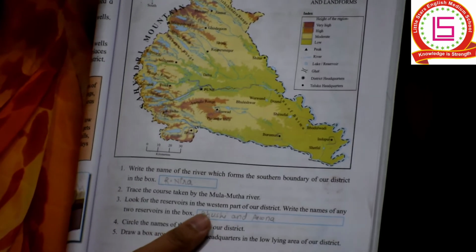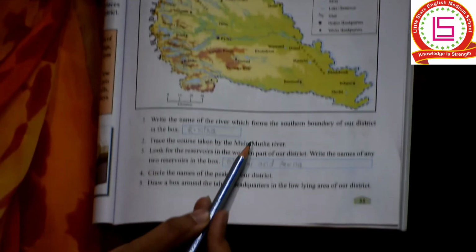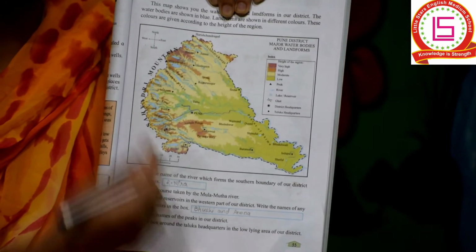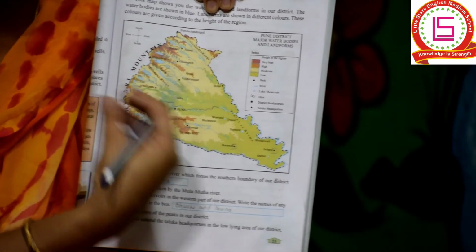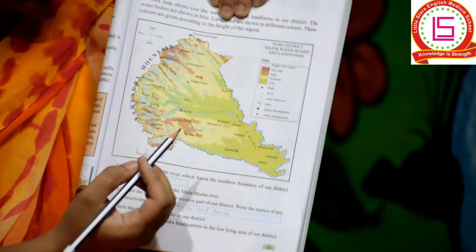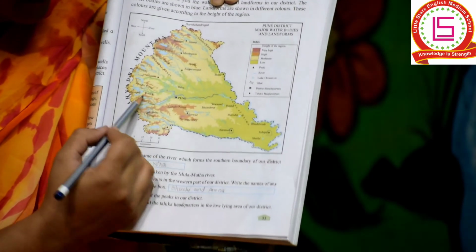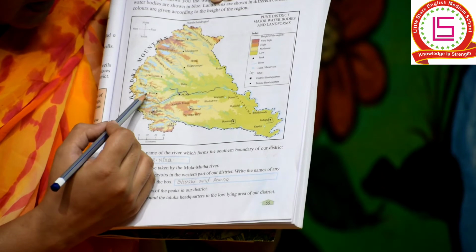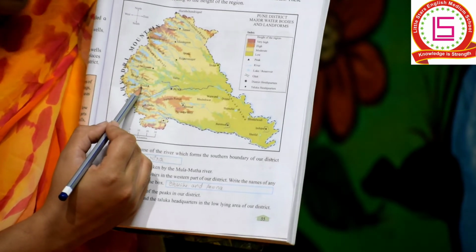Next, trace the course taken by the Mulamutta river. You have to trace the path through which the Mulamutta river flows. It starts from Paud.